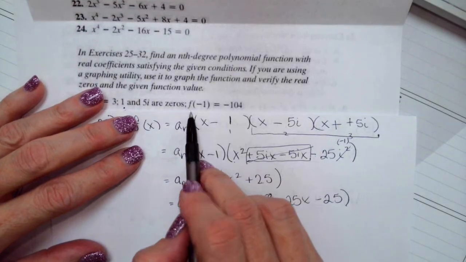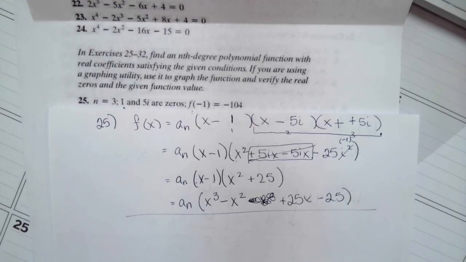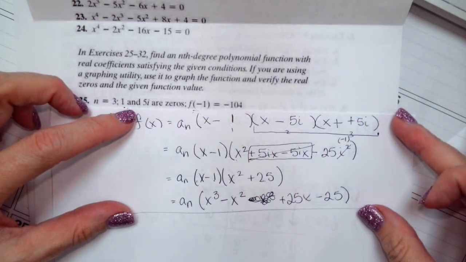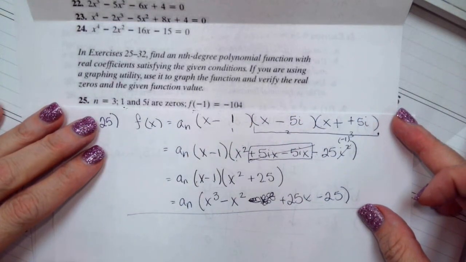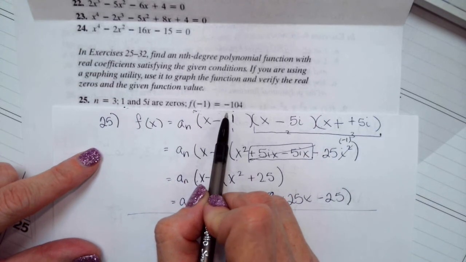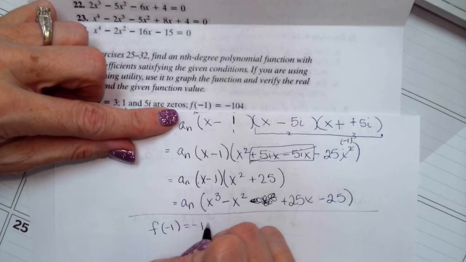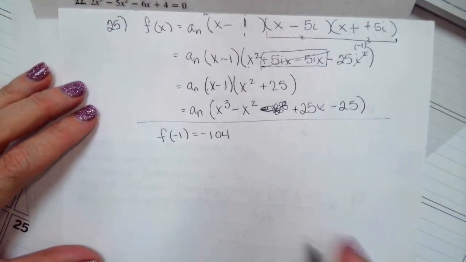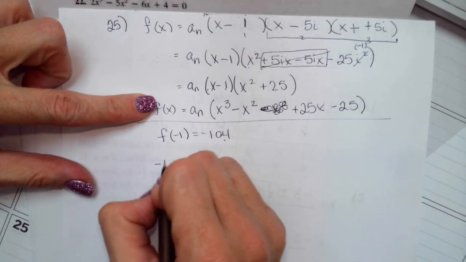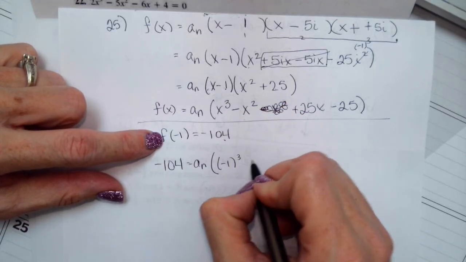There we go. All right, and so then f of negative 1, okay, so this is the first step of it, and this is going to be broken into 2 different parts. So you get credit for doing this part, which hopefully you can all do. And then for the second part, you're actually going to find the polynomial with the real coefficients, okay? So f of negative 1 equals negative 104. So that means I am substituting in negative 104 for this f of x, and I am substituting in negative 1 for x.